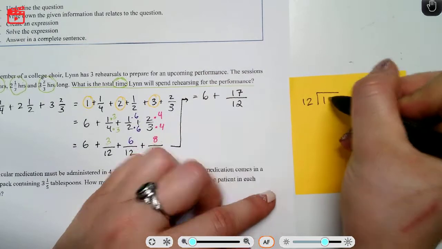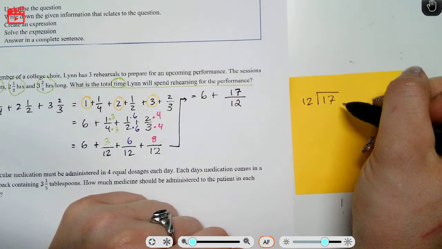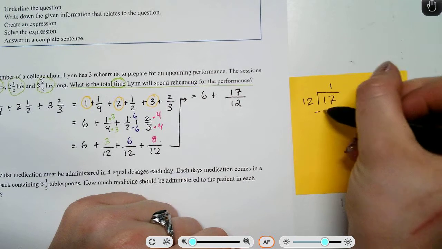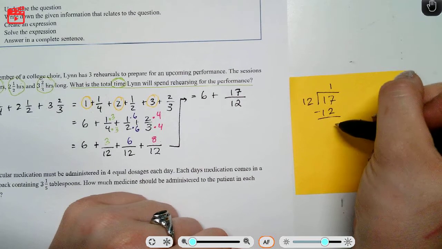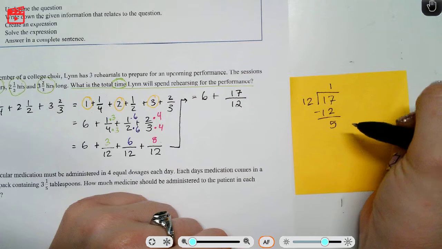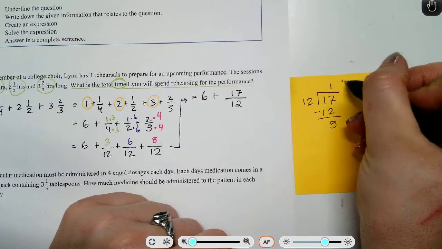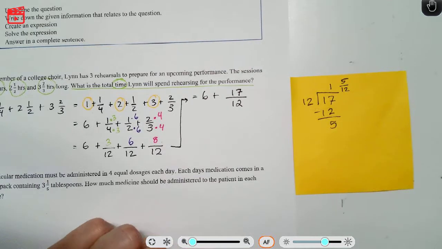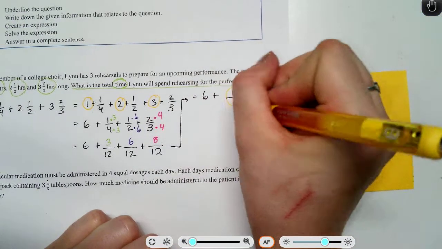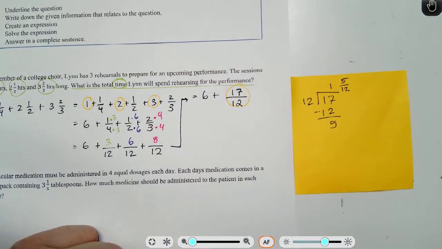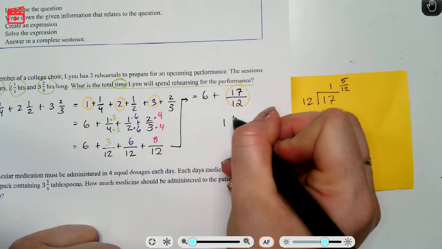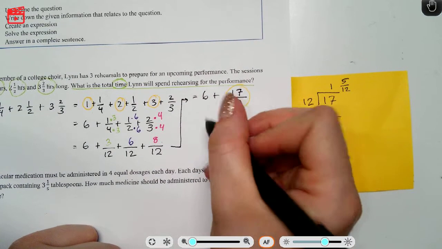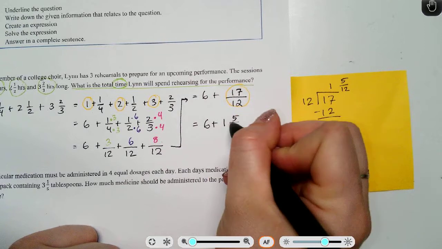So we're going to do the long division. How many times can 12 go into 17? Once. Subtracting, that's going to be 4, 5. Okay, so my answer is 1 and 5/12. So 17 over 12, when I turned it into a mixed number, becomes 1 and 5/12. Equals 6 plus that.